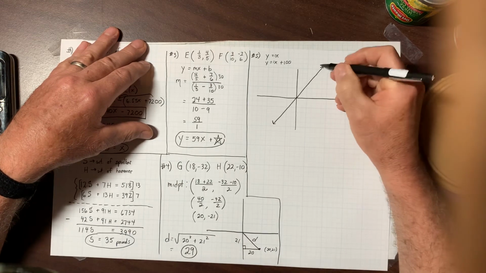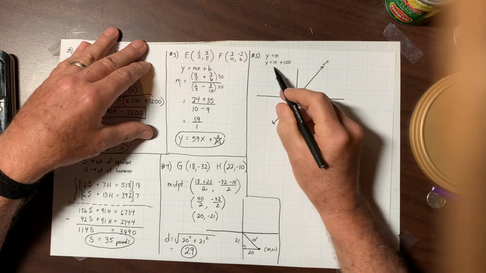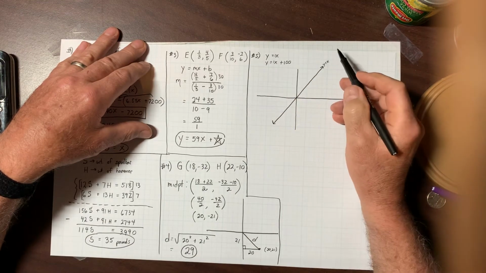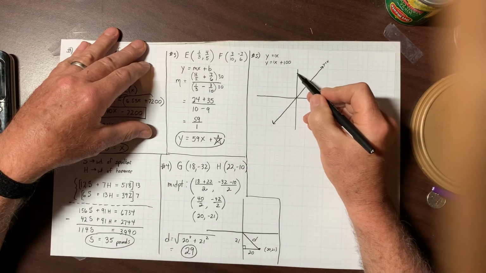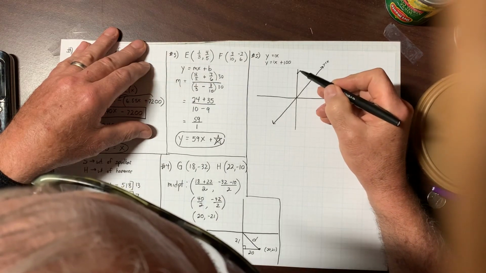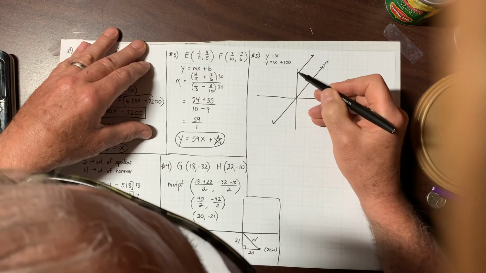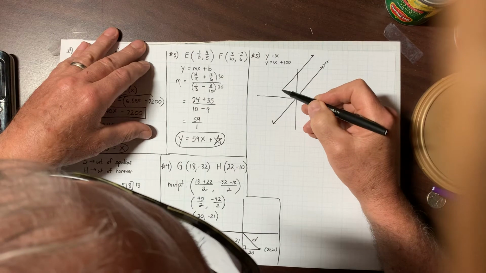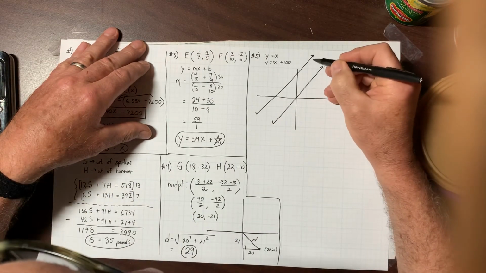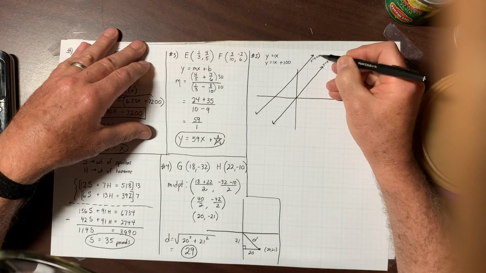So this is the line y equals x. Now the line y equals x plus 100 runs parallel to this line, but has a y-intercept of 100. So I'll just let this point be 100 here. And I'm going to try to draw a parallel line here. So this is the line y equals x plus 100.